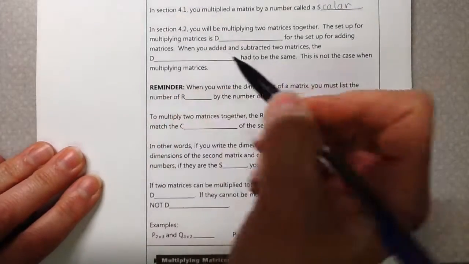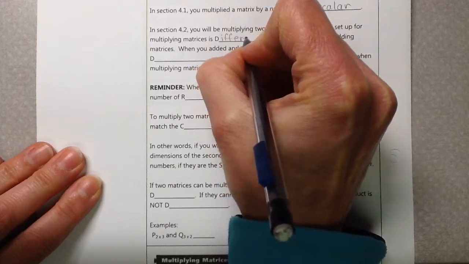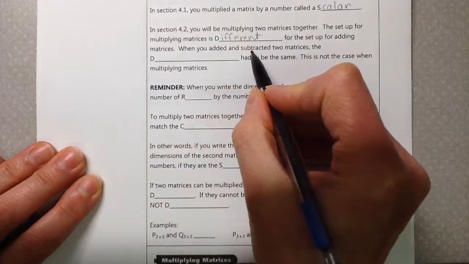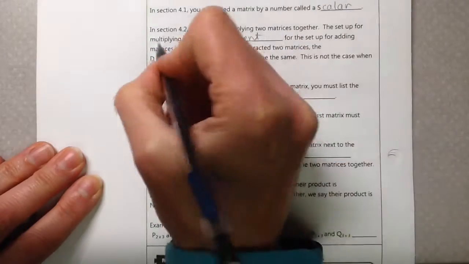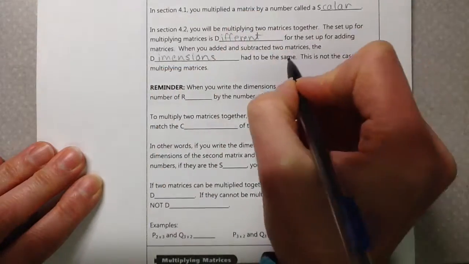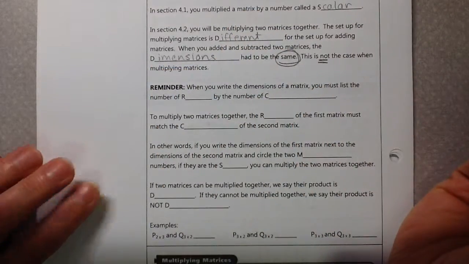The setup for multiplying matrices is different from the setup for adding matrices. When you added and subtracted two matrices, the dimensions had to be the same. This is not the case when you're multiplying matrices.